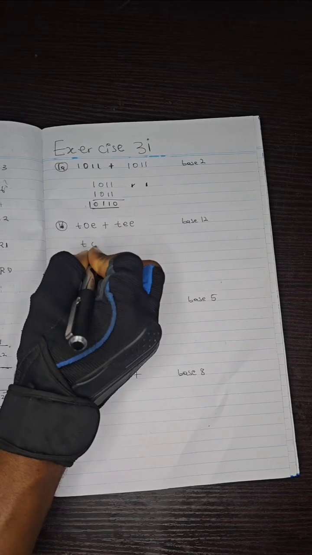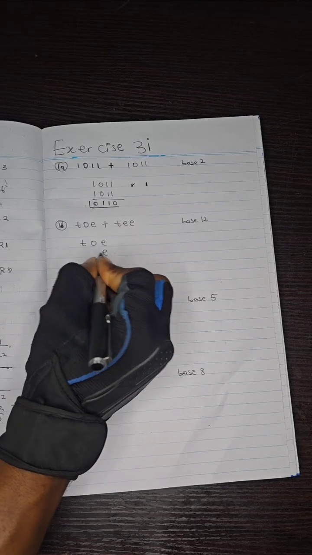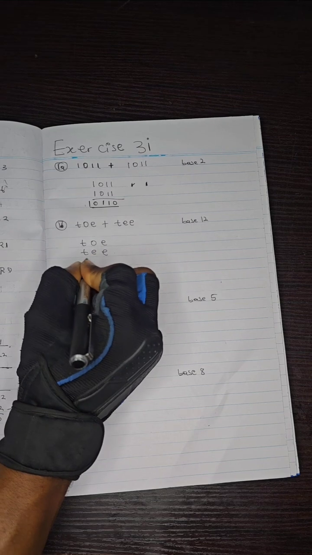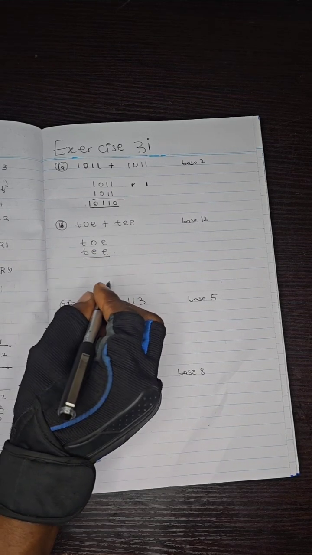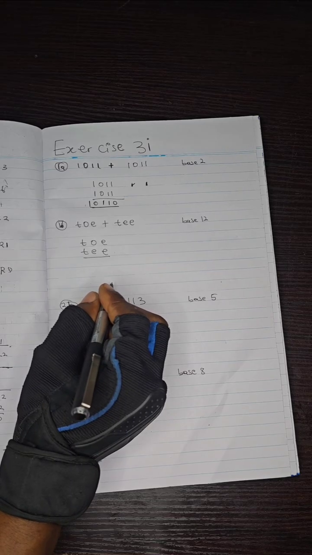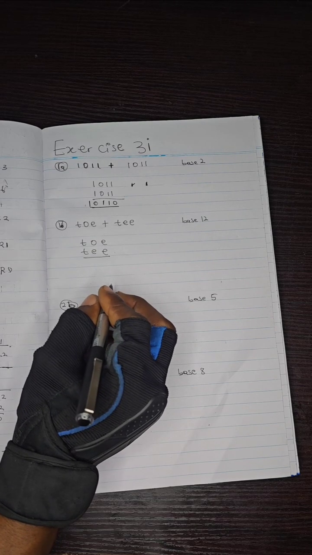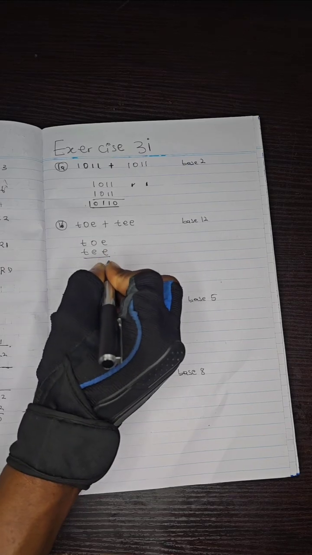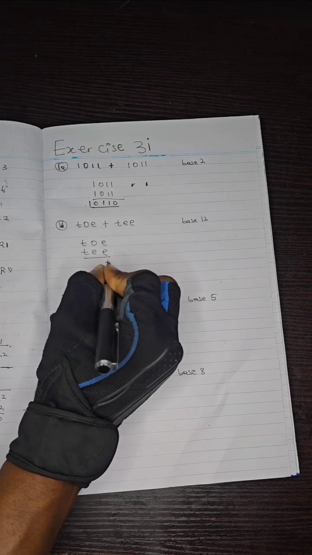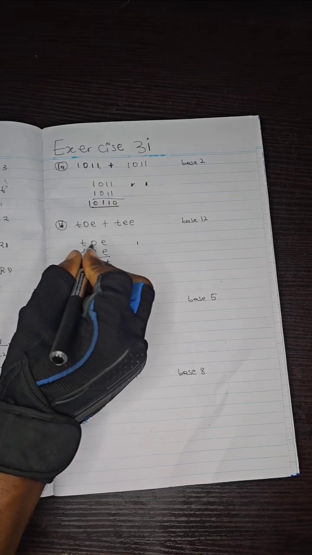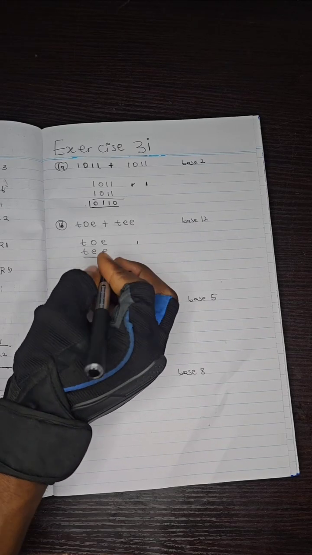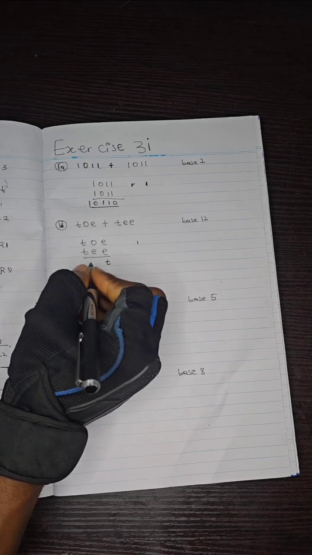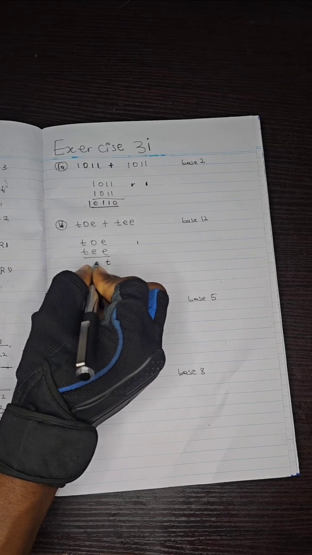This is in base 12. So we have T0E and EET. So E is like 11. 11 plus 11 is what? 22. 22 divided by 12 is 1 remainder 10. So the 10 is T. So we'll write the T. Carry 1. 0 plus 11 is 11, plus the one we are carrying, 12. 12 divided by 12 is 1 remainder 0.